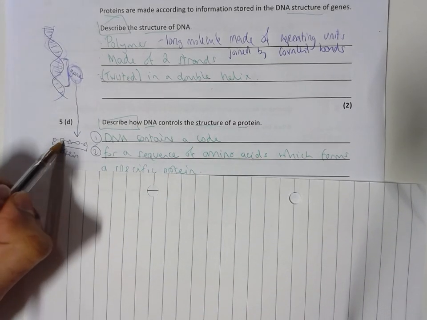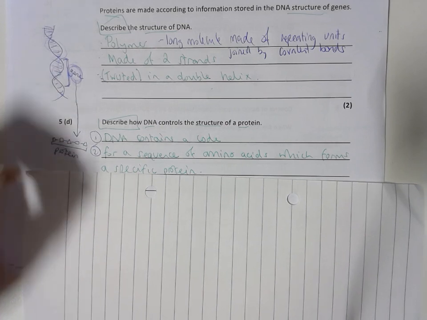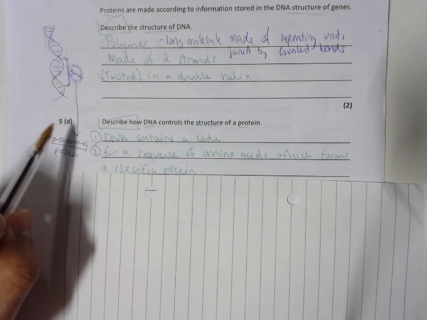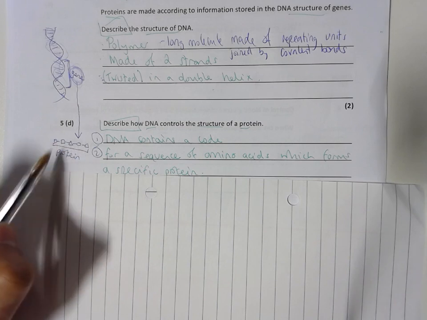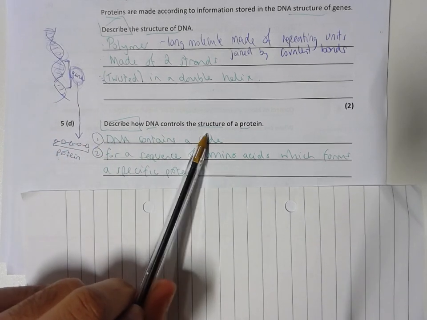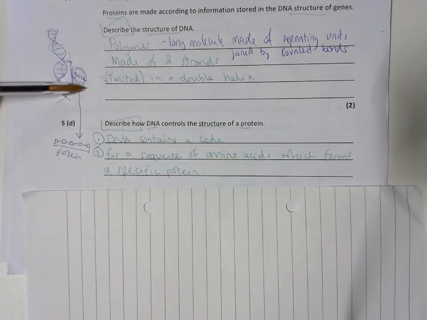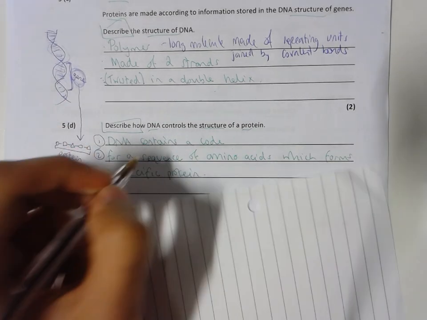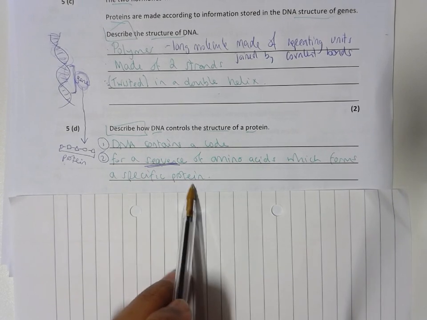So maybe this is the sequence of amino acids it's coding for that will make a protein that is, let's say, blue in color, that will give a person blue eyes. Or that sequence will be brown in color and it will make the brown pigment that makes someone's eye color brown. So how does DNA control the structure of a protein? Well, DNA contains a code that is used to sequence, and that's an important word, sequence, to sequence amino acids together to form a specific protein.